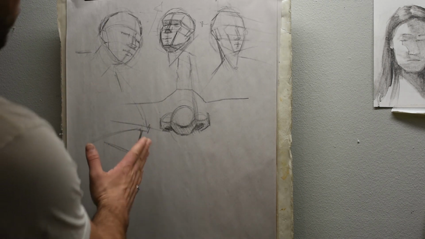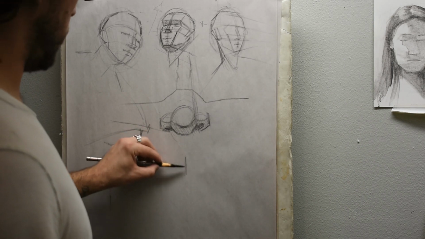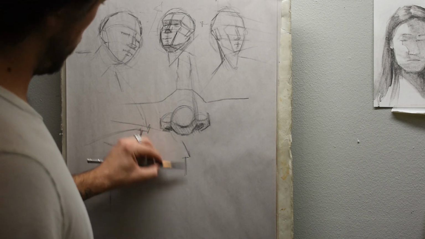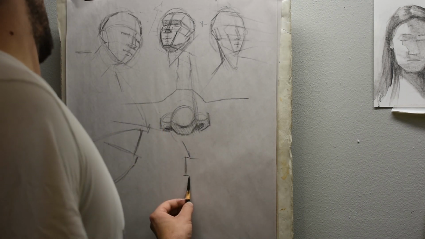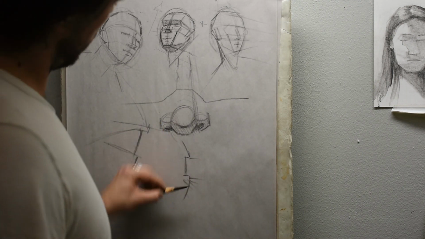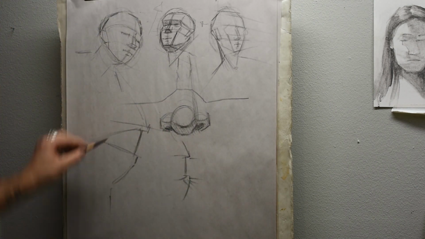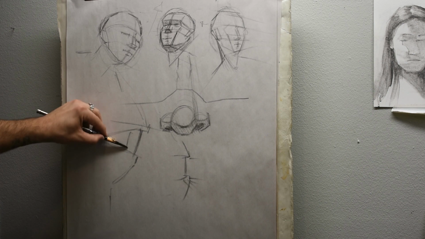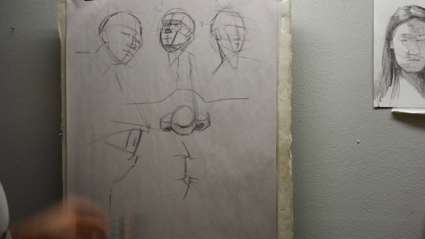You know, really look for these things. A lot of people will think our eyes are pretty much straight up and down. But there is this tilt that's happening.